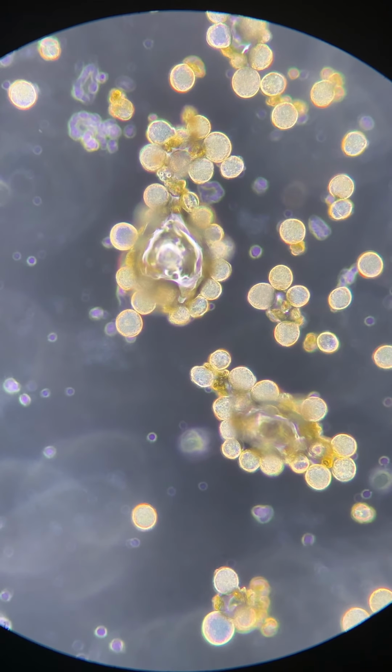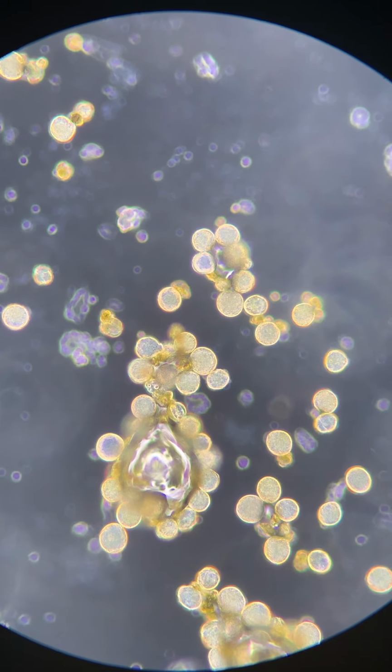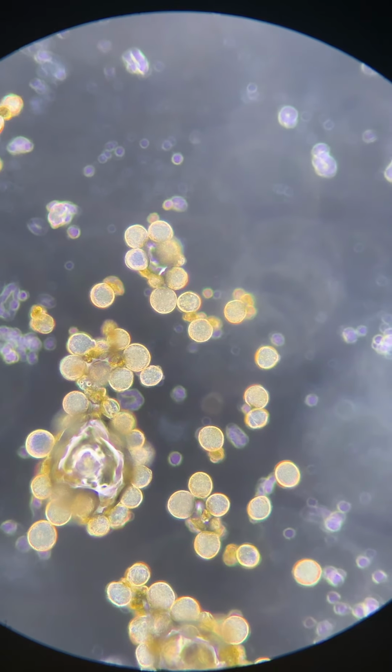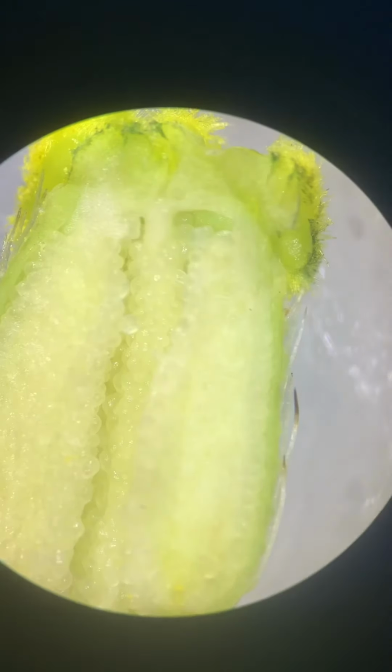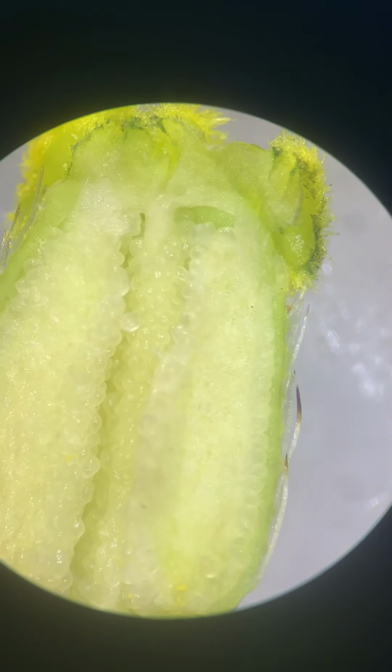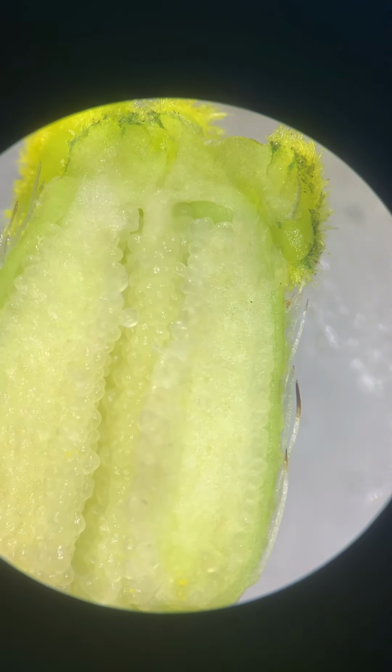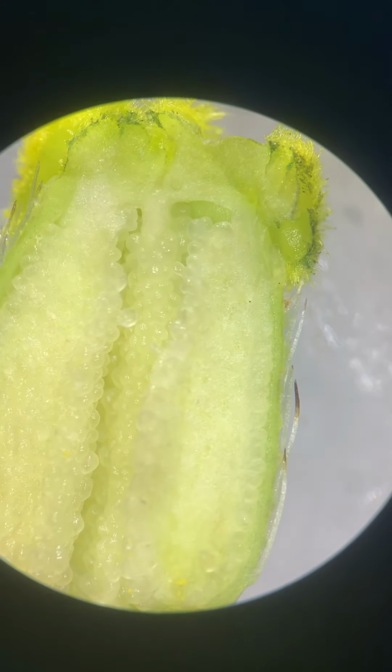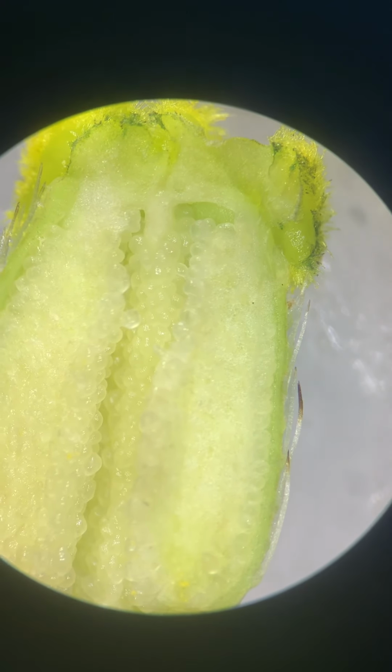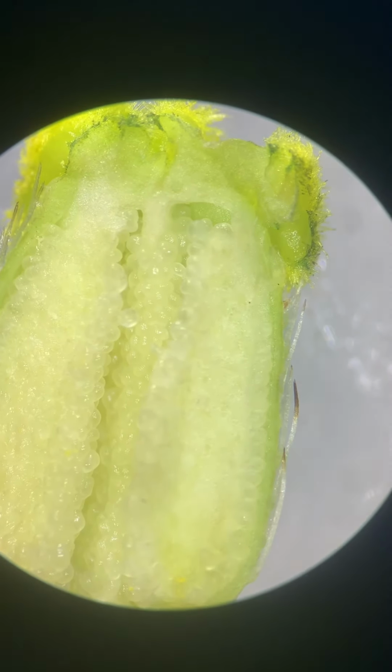And now we're looking at just the pollen grains at 100 times magnification using a phase contrast filter. And finally, we have a longitudinal section through the ovary, which has lots of ovules, those little ball-like structures. The ovules produce a female gametophyte, which make eggs that will be fertilized to become seeds.